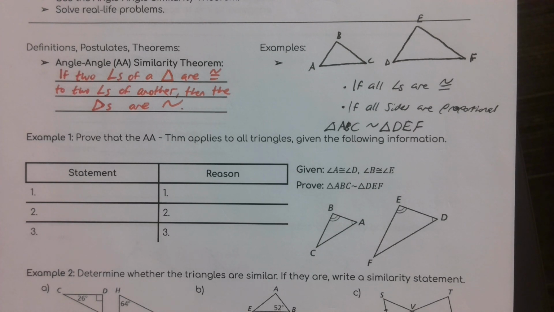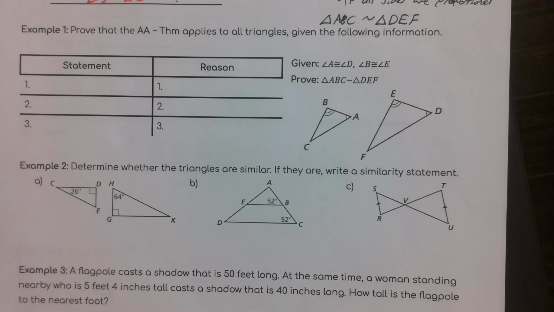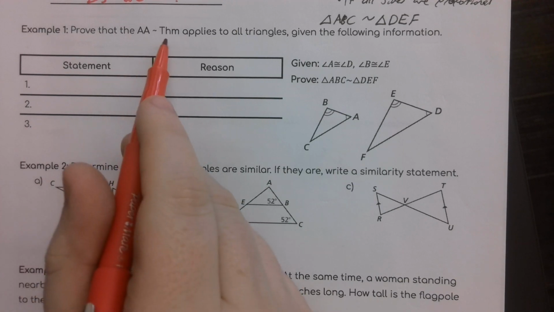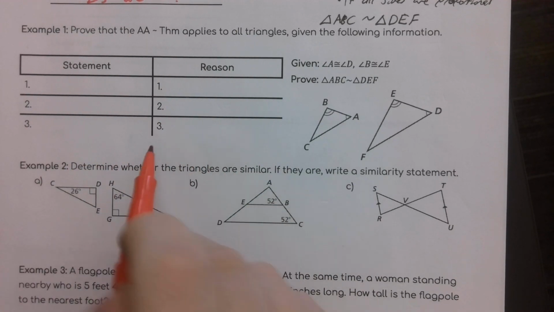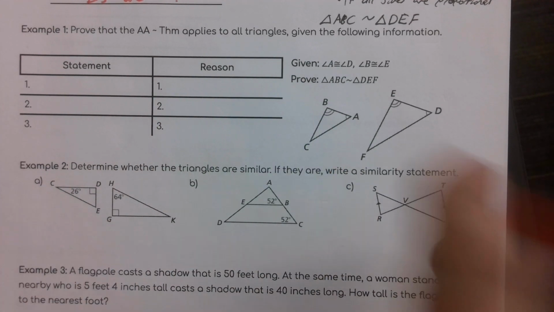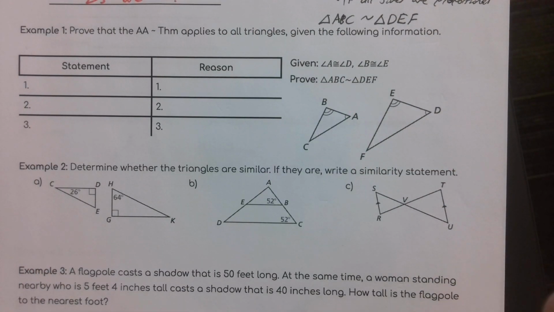I want to explore this idea a little bit because it might not seem evident at first why that is. So we're actually going to prove the angle-angle similarity theorem, which means we can't use it as one of our reasons. We're trying to prove it just with what we knew before this theorem. So let's see what we're given.